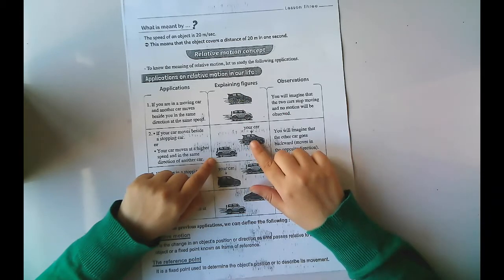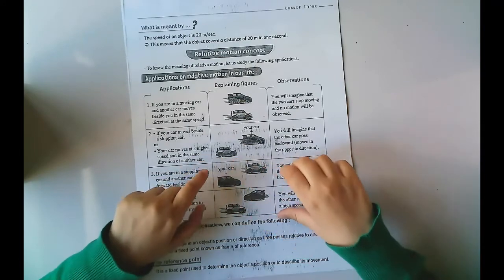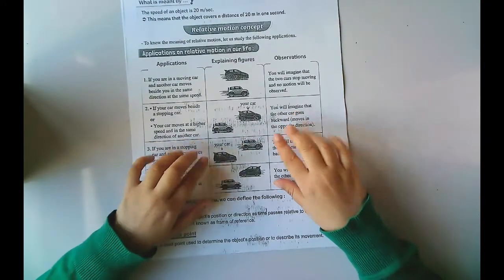So this is your car, and the other car that you are looking at is stopping, or moving slowly, with a speed slower than your speed. When you look at it, you will imagine that it's moving backward, in the opposite direction.